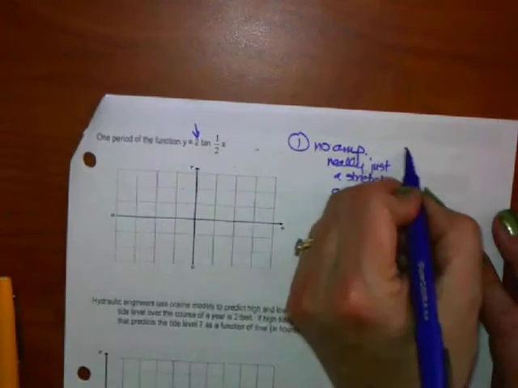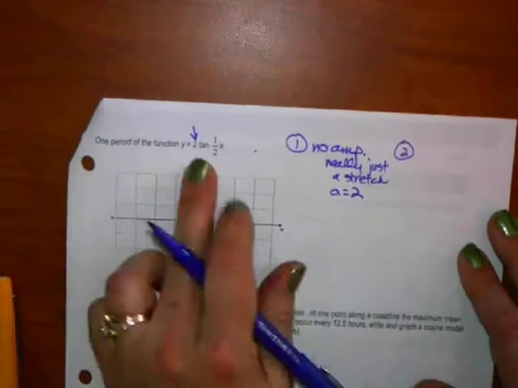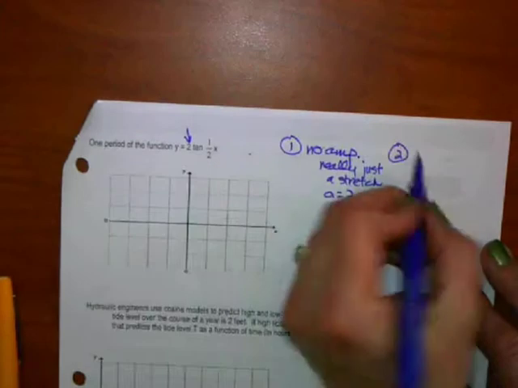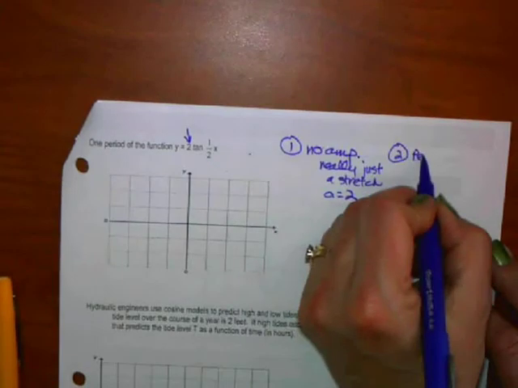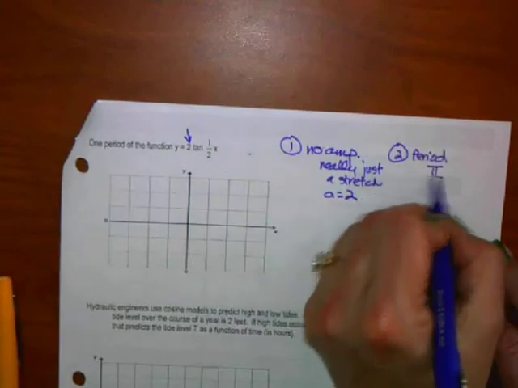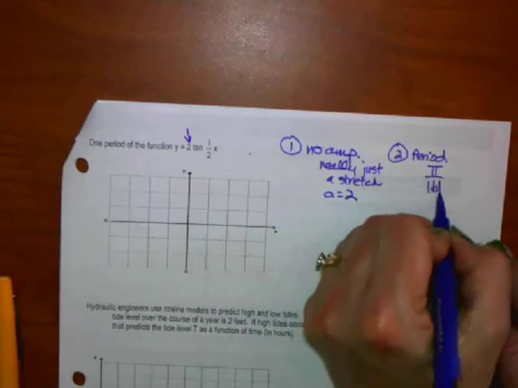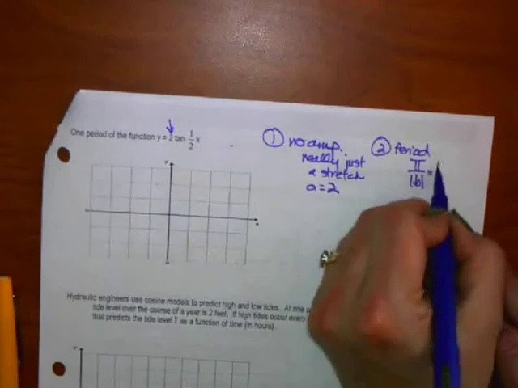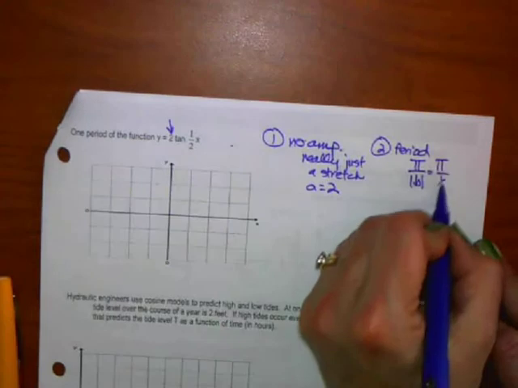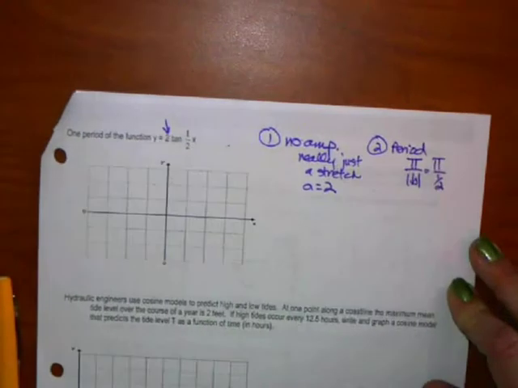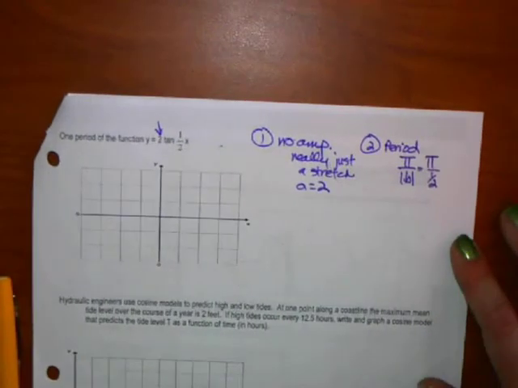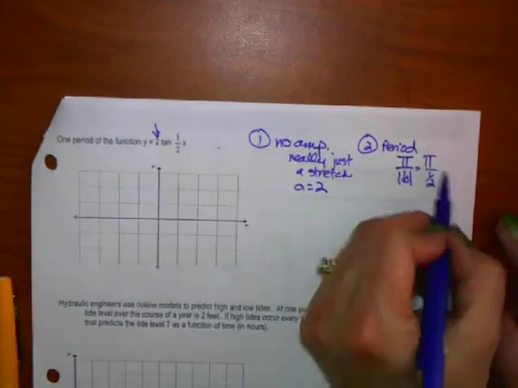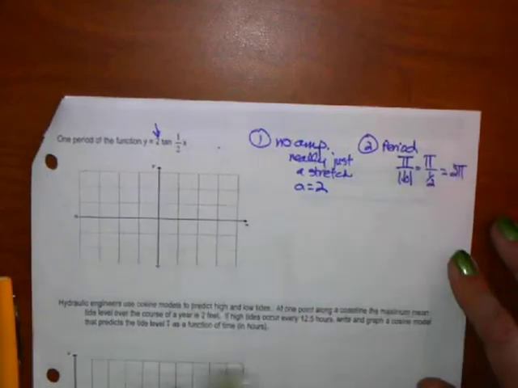All right, number 2, we have to determine the period that we're working with in this particular function. Now the period is pi over the absolute value of b. So here it's pi over 1/2. And to get rid of that fraction in the denominator, you just flip it and multiply. So you're actually going to get 2 pi.